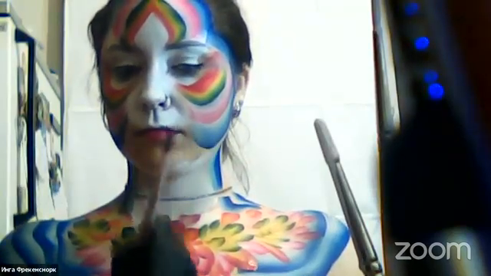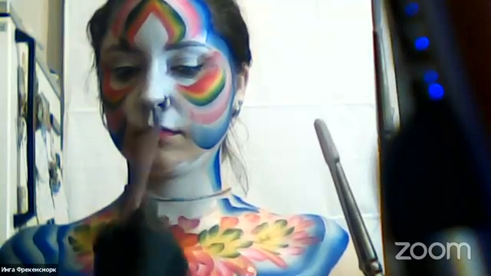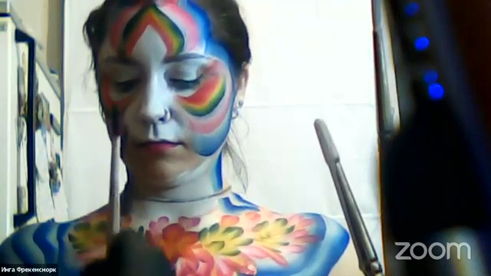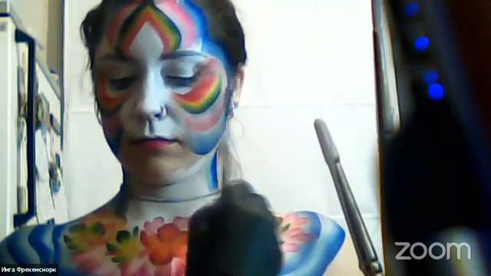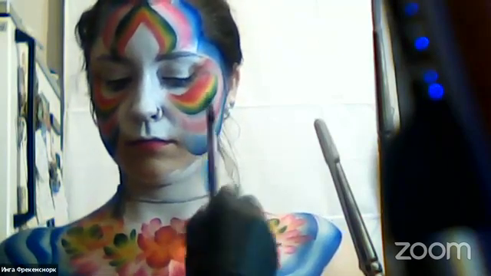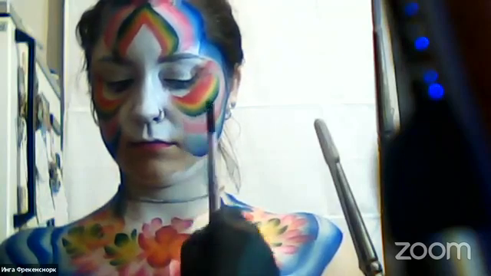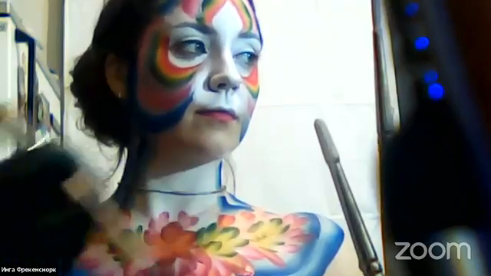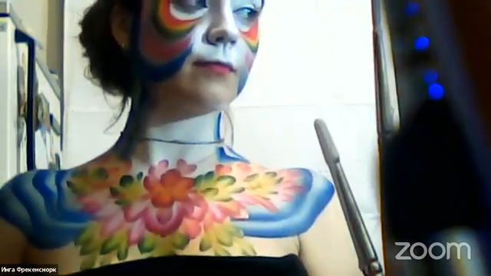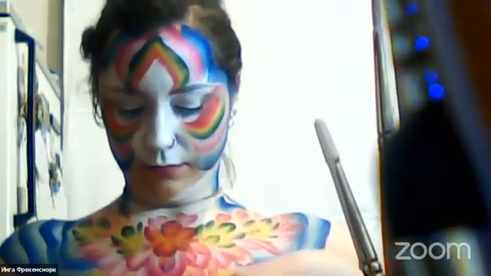Or maybe when we have an event with many boys and girls, and you're not so confident with your girls' and boys' designs, you can do a blue tiger for boys and pink colors for girls, and everybody will be happy, believe me. So the tiger is a very, very good base for creativity.